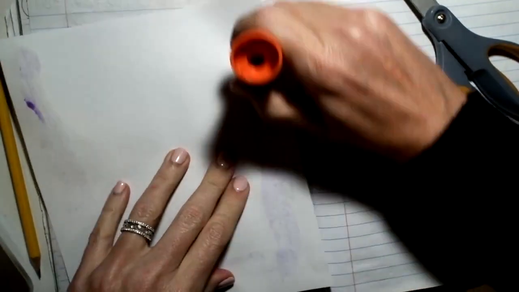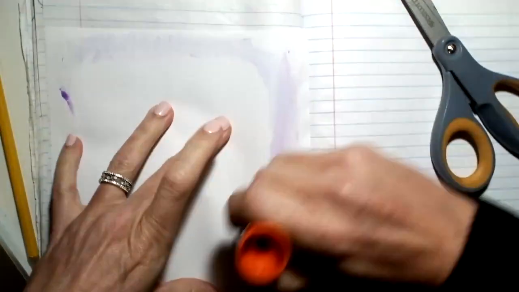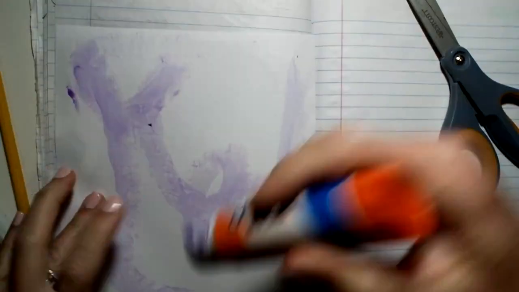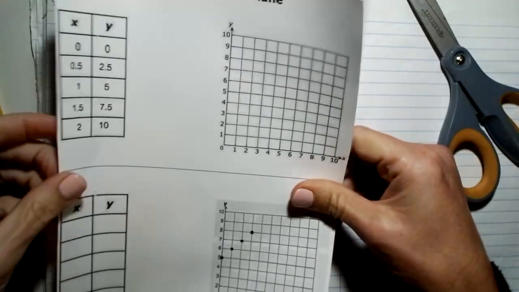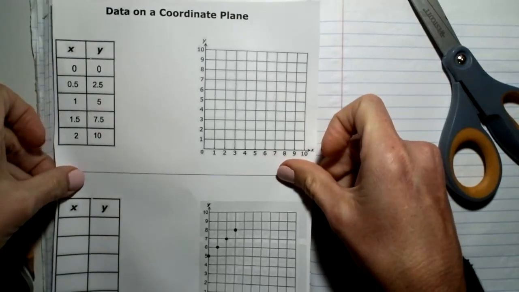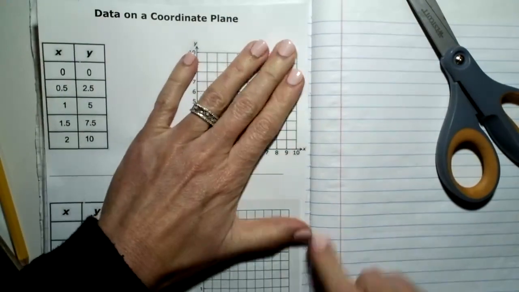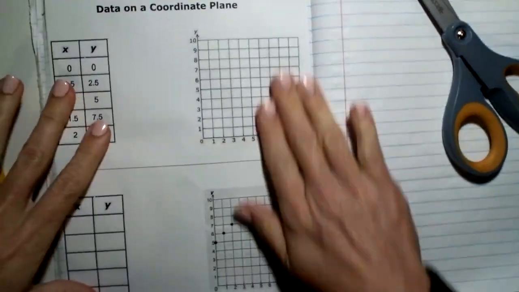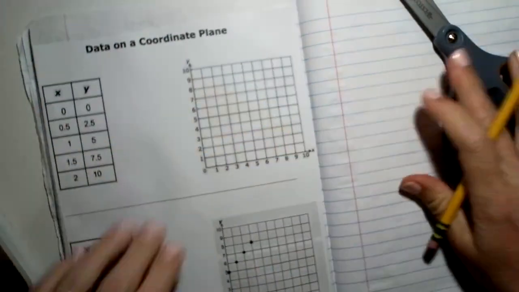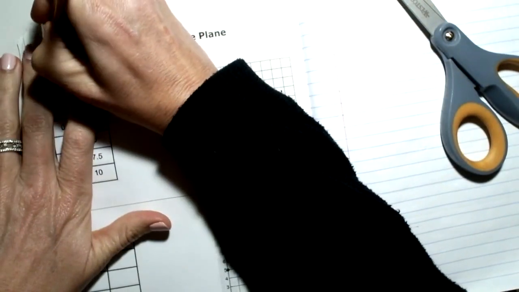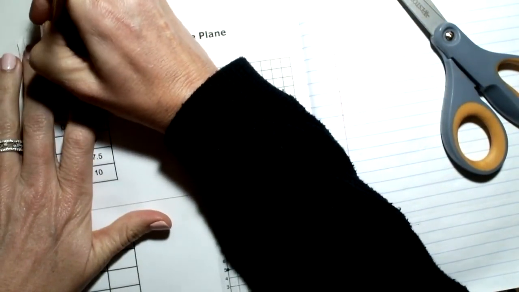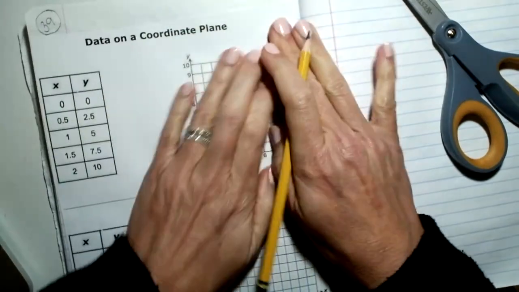Glue around the outside and glue through the middle. Okay, so this is going to be page 39. Page 39.